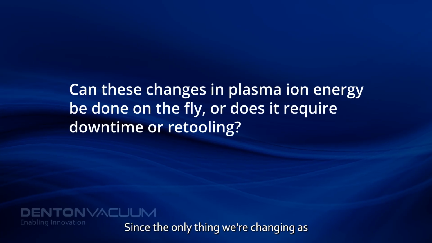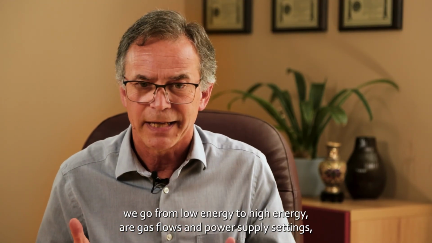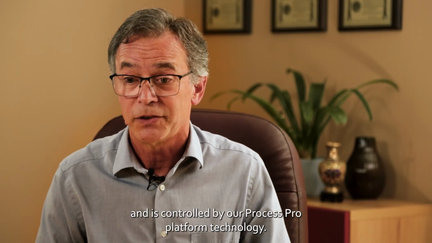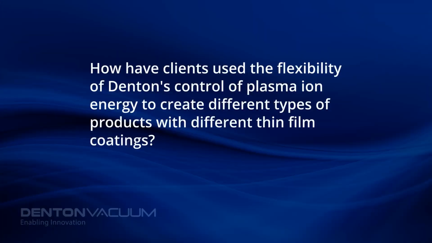Since the only thing we're changing as we go from low energy to high energy are gas flows and power supply settings, this is completely compatible with automation software and is controlled by our Process Pro platform technology. This provides full recipe control that can be individualized for each wafer.